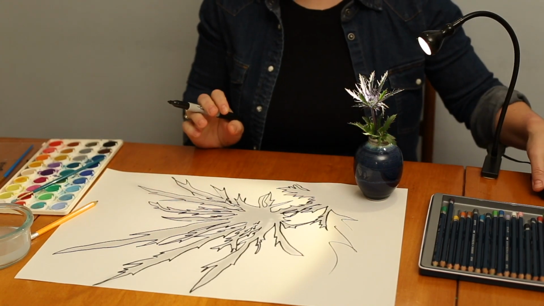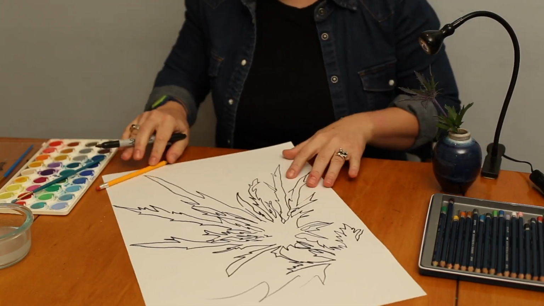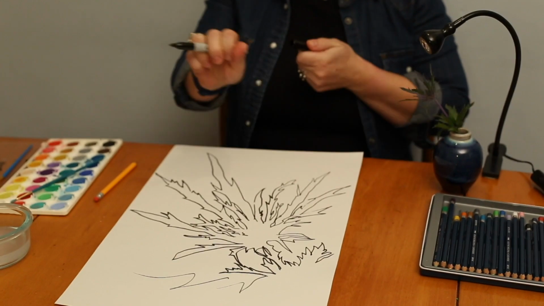There we go. And so I'm going to turn my light off, and now I've got this kind of interesting drawing that I can begin to add some color to.